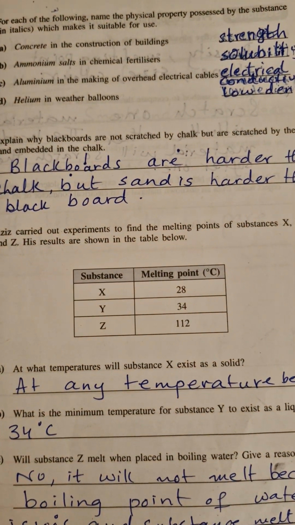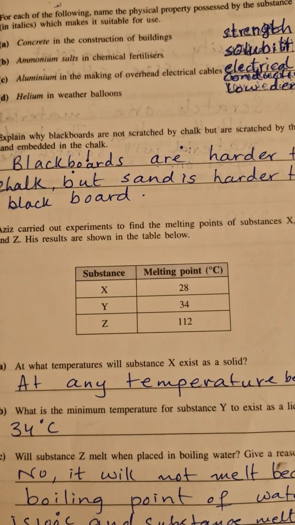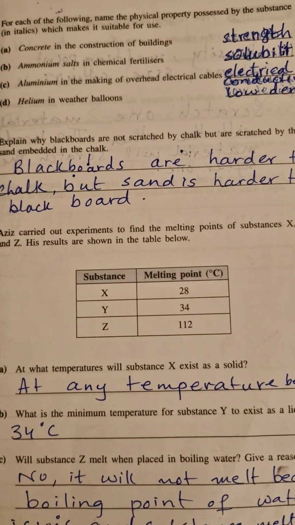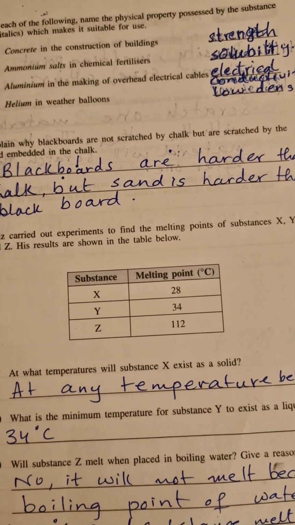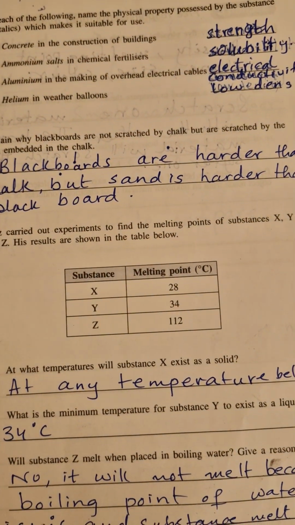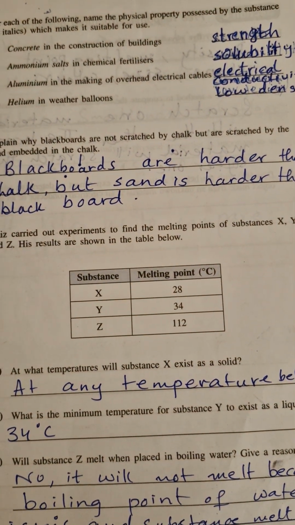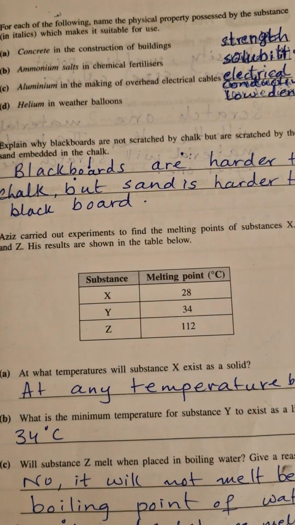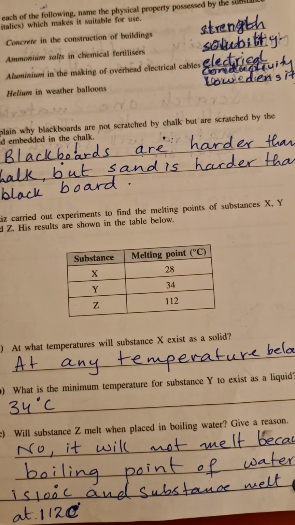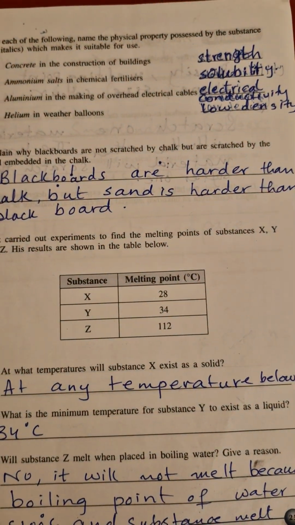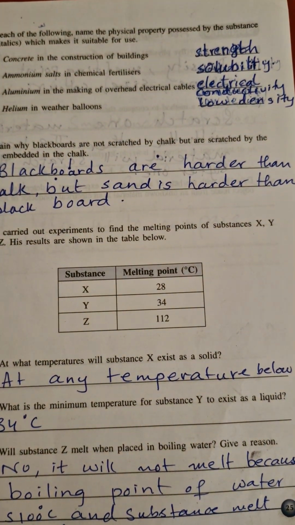C: aluminium is used in the making of overhead electrical cables because it is a good conductor of electricity, and a metal as well. So that is how it is used in overhead electrical cables. Fourth one: helium is used in weather balloons. Helium has low density, so that is why it is used in balloons.